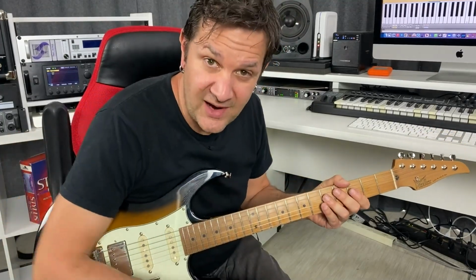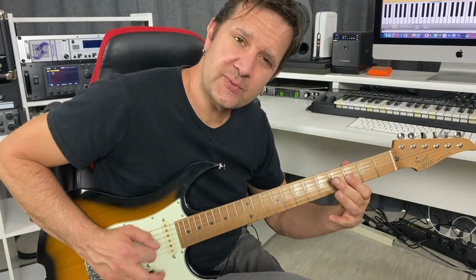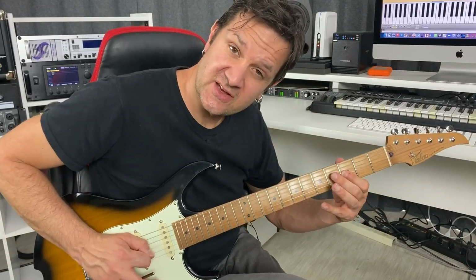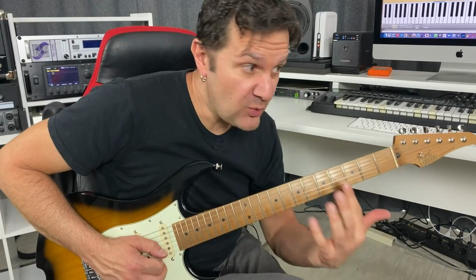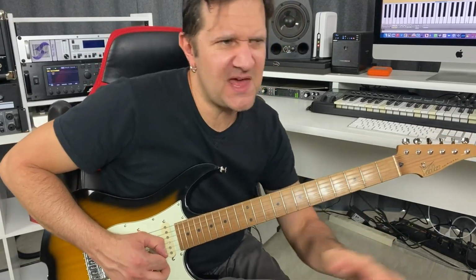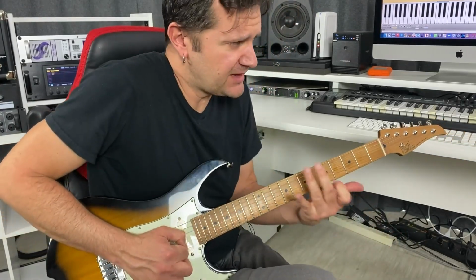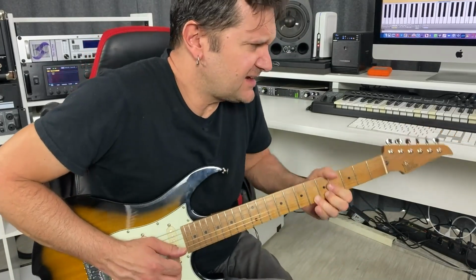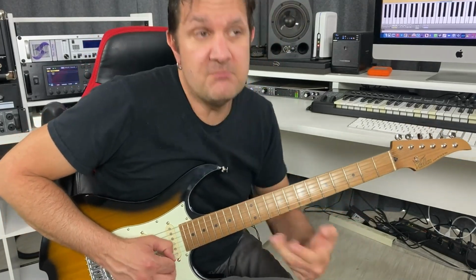Every once in a while, if you want, you can change that flat 3, which clashes, to a major 3rd by raising it a little bit with the bends. And you hear that a lot with players who kind of like do a little thing to that note to make it right.